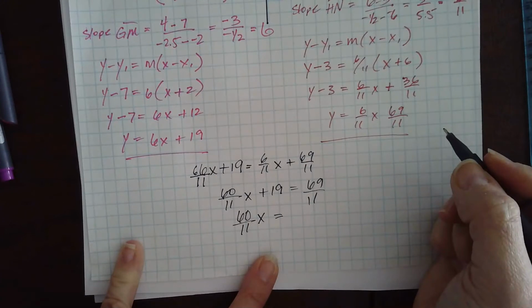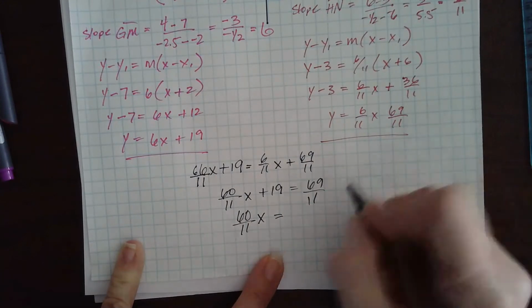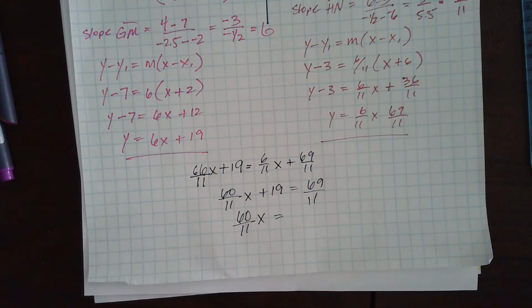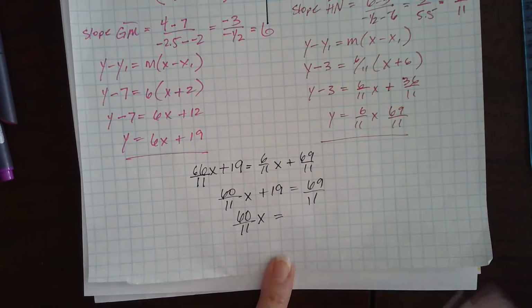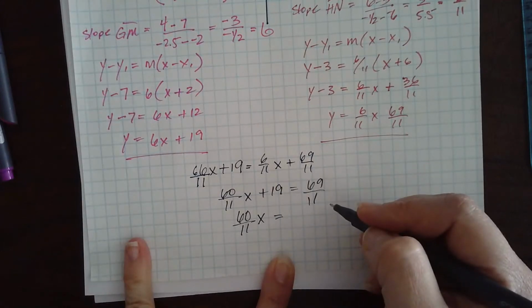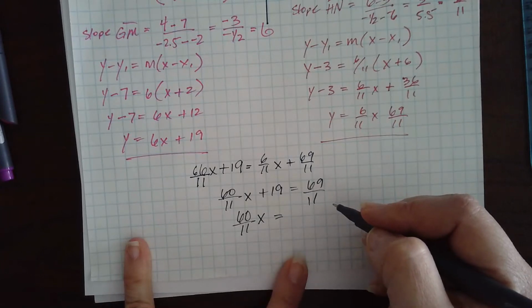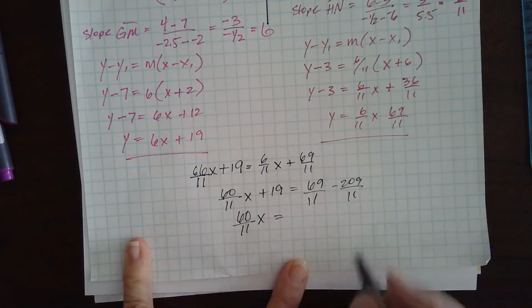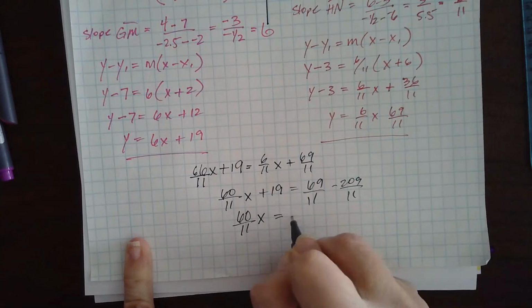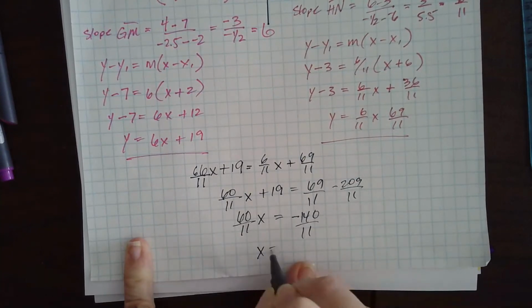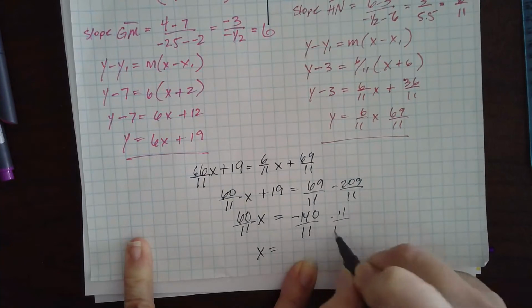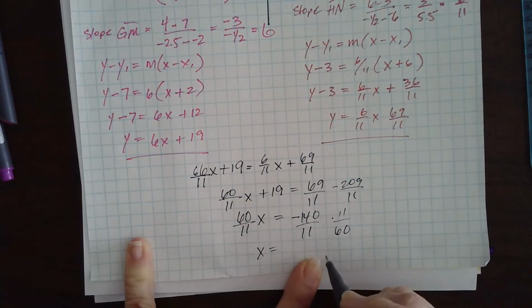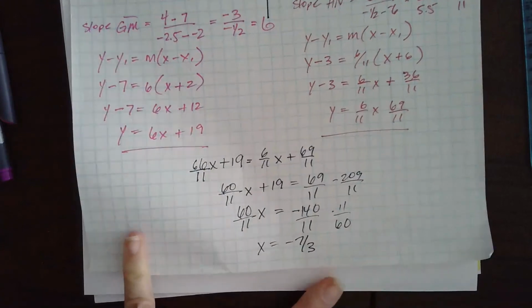I'm going to subtract 19 from both sides. 19 is 209 over 11, so if I subtract that I get negative 140 over 11. Then I'm going to divide by 60 over 11, or in other words, multiply by 11 over 60, and I get negative 7/3 as my x value.